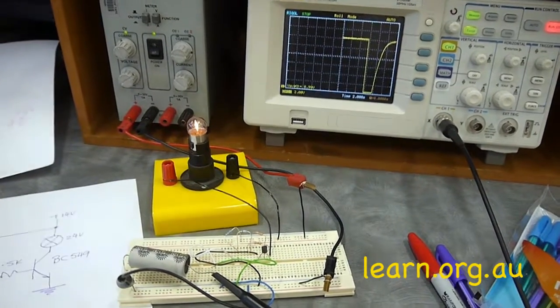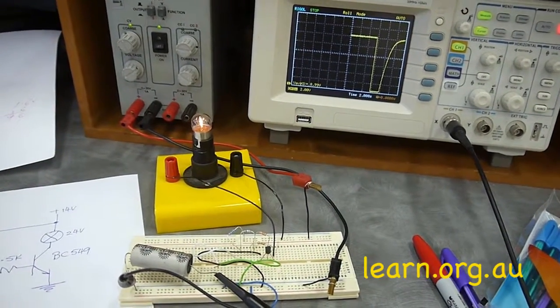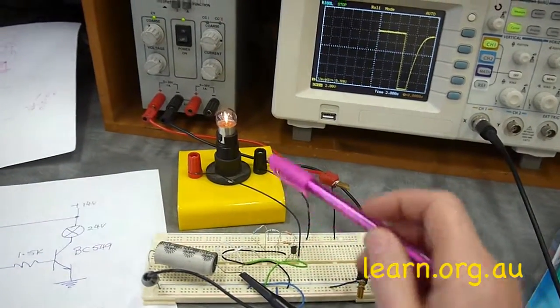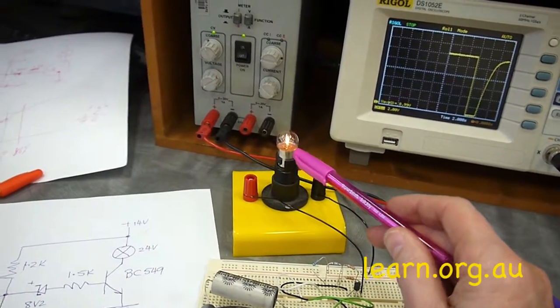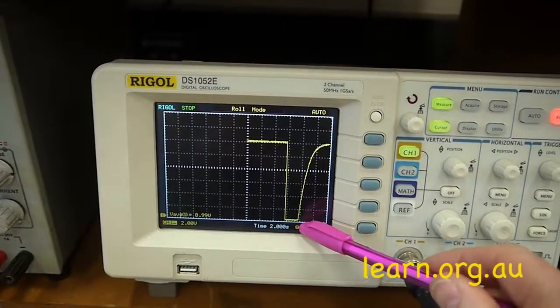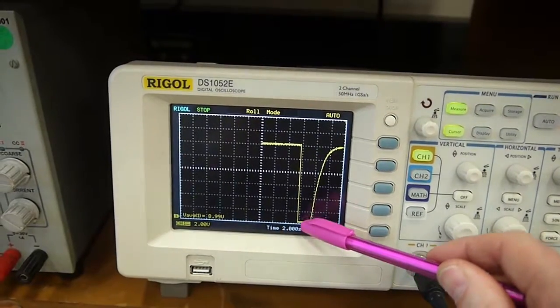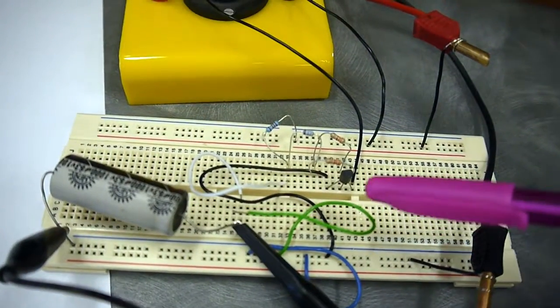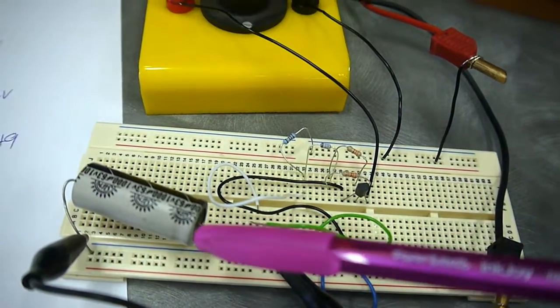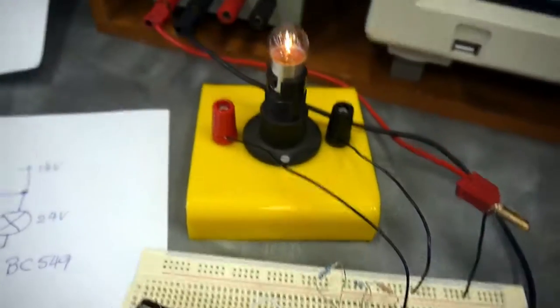This is a laboratory which has been set up to demonstrate time constant in conjunction with a small transistor to activate a lamp and give a time delay at turn on. We're using the Rigol oscilloscope with the roll function, and we're able to demonstrate the rise or the charging time of the capacitor, and then in conjunction with the circuit which has been built up with a BC549, a couple of resistors, a 1000 microfarad capacitor and the lamp.